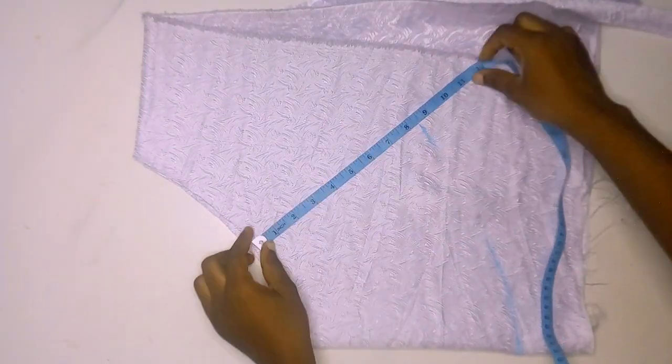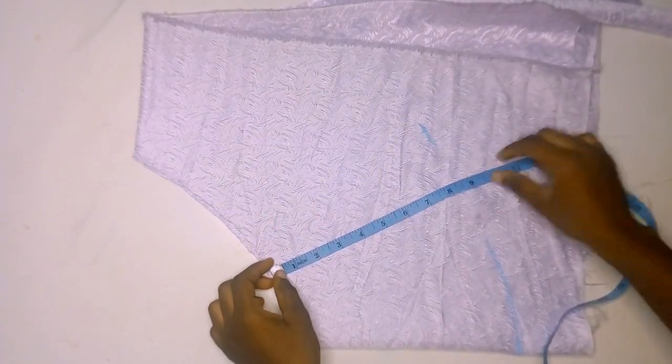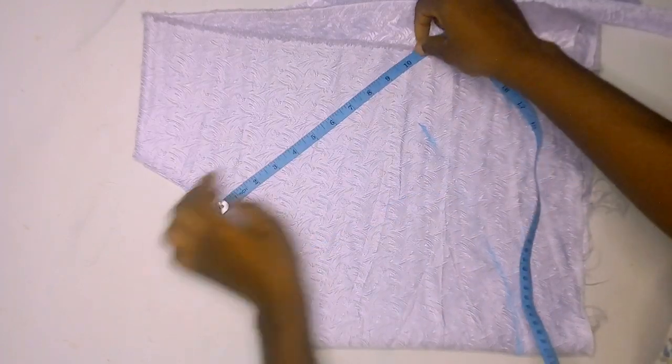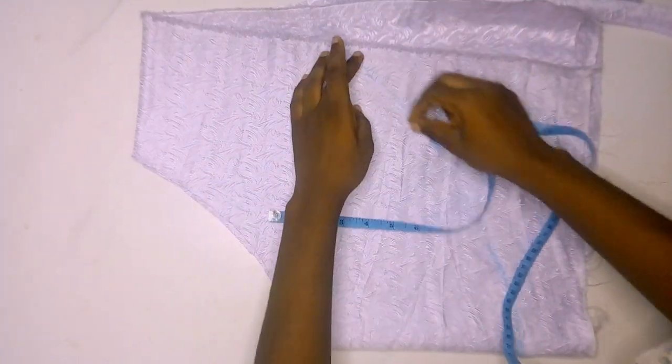So I'm going to be adding another material at that other side because it was not enough. That is why you can see the shape over here. It was because the damask was not enough, so I'm just going to be adding.